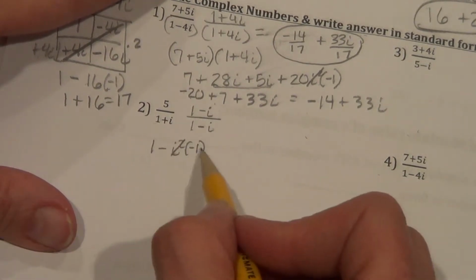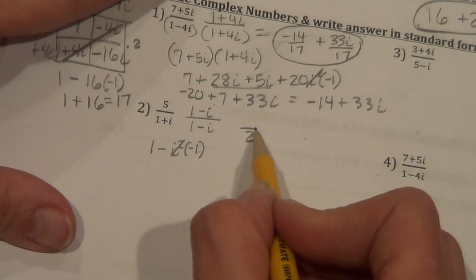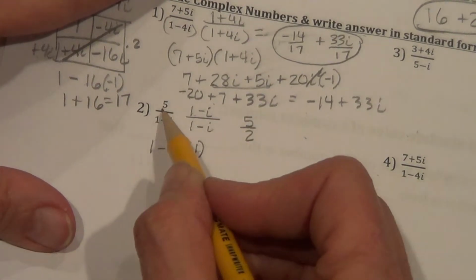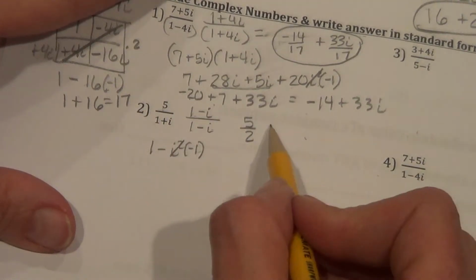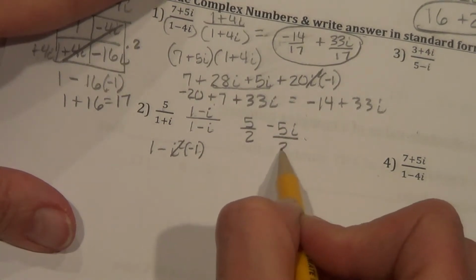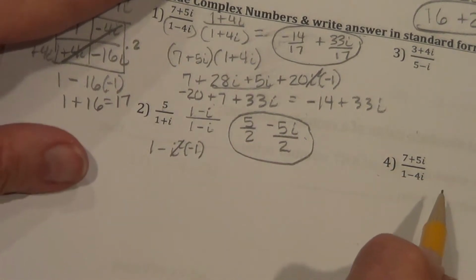So 1 plus 1 is 2. So on the bottom we have 2. 5 times 1 is 5. 5 times -i is -5i.